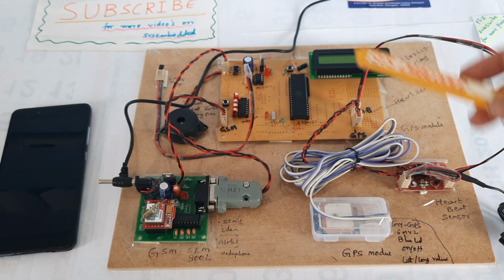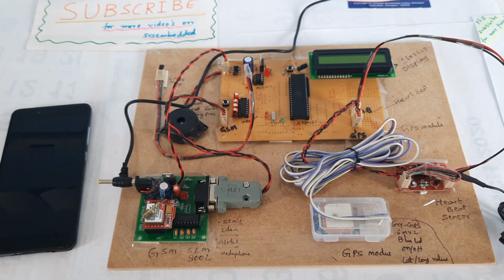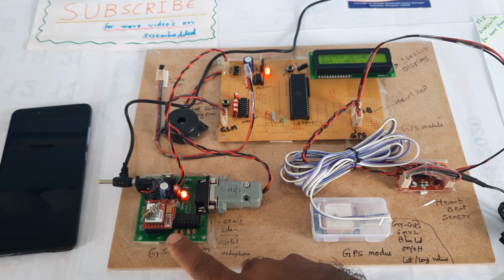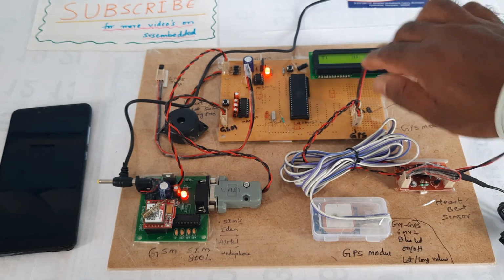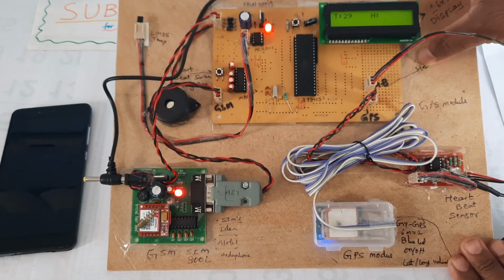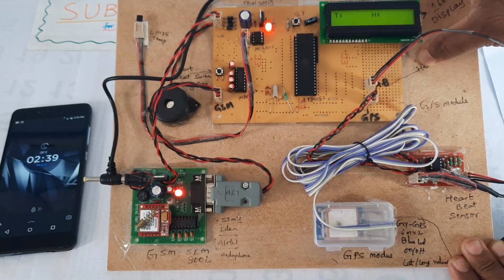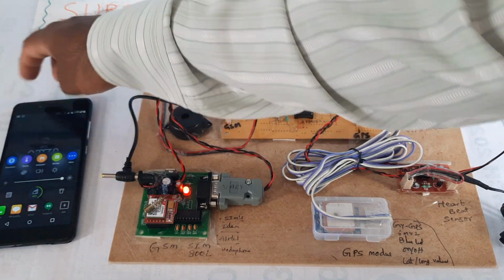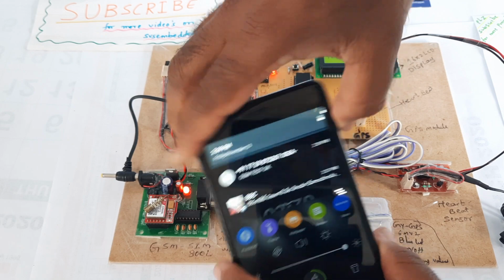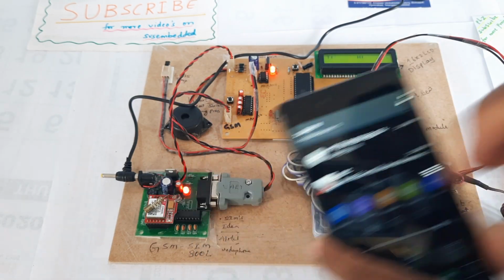Let's start with my program. Now I am starting the power supply. The LED is blinking, and once it stops, the GSM SIM network comes. The blue LED shows the GPS location is coming. Temperature and heartbeat are 0. The GSM test is completed, and we received one SMS: GSM test OK.